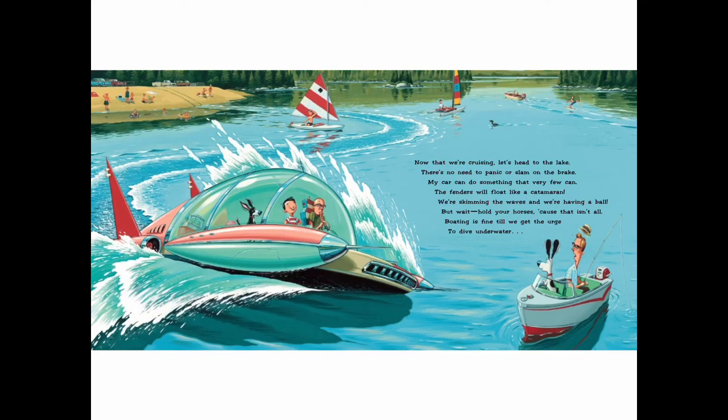Now that we're cruising, let's head to the lake. There's no need to panic or slam on the brake. My car can do something that very few can. The fenders will float like a catamaran. We're skimming the waves and we're having a ball. But wait, hold your horses, 'cause that isn't all.